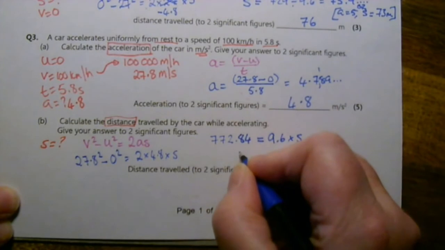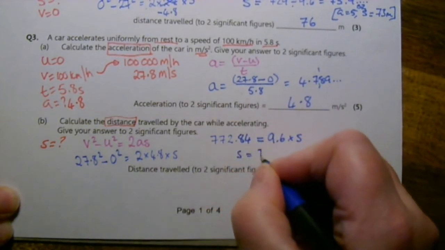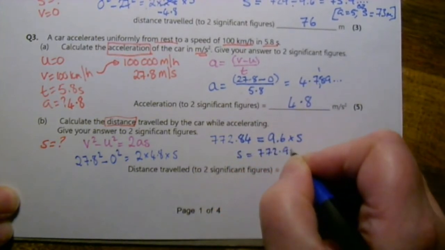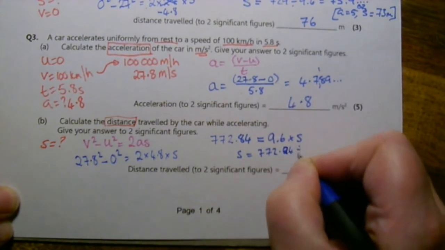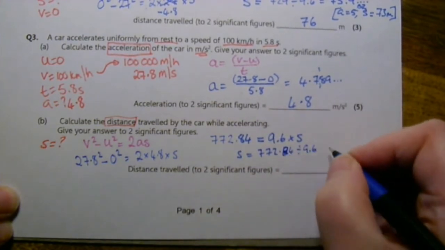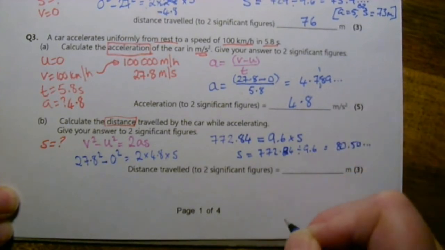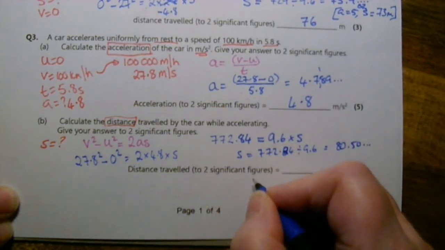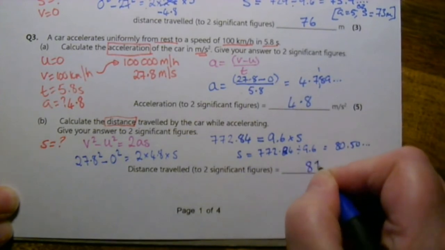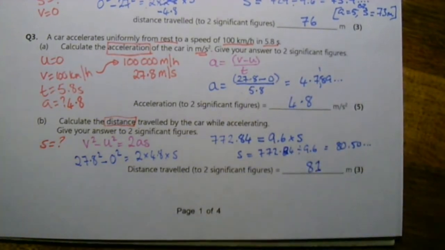Then to find s, I've got to divide 772.84 by 9.6, which is 80.50 something. If I round that to two significant figures, it's 81. Alright, well done if you got all those.